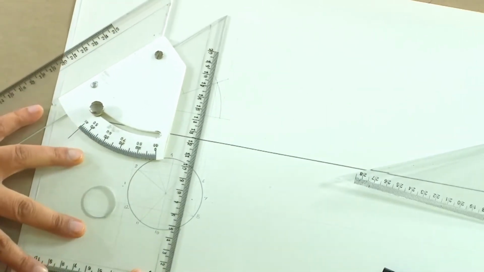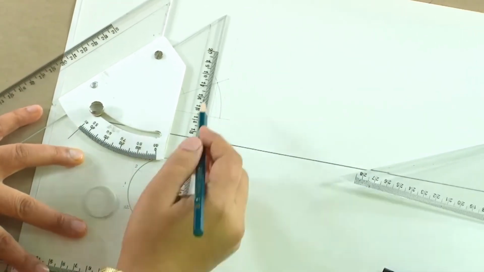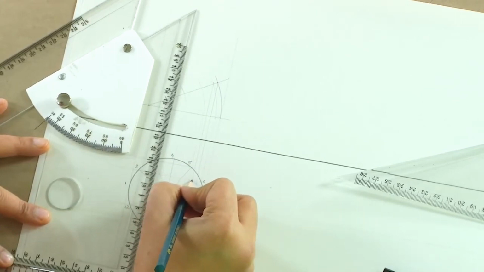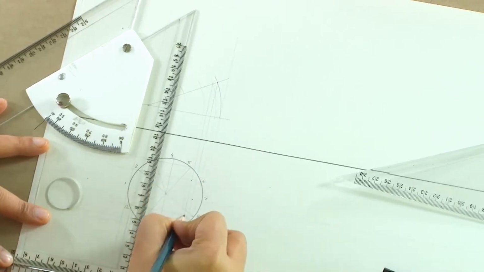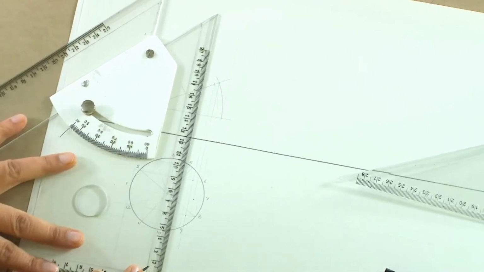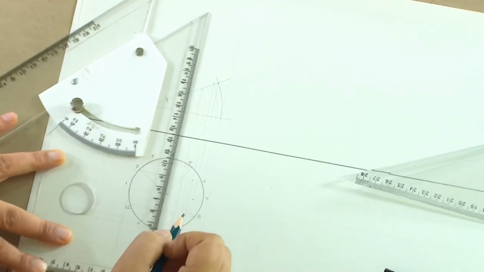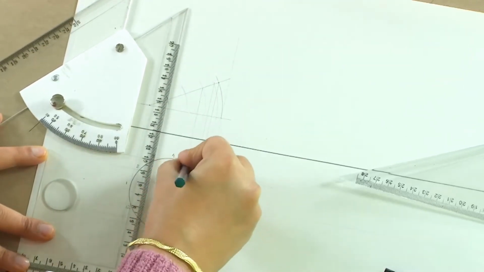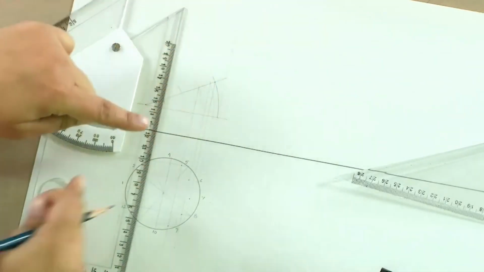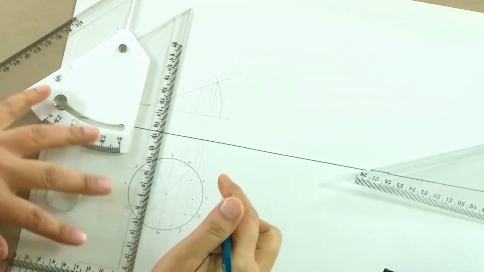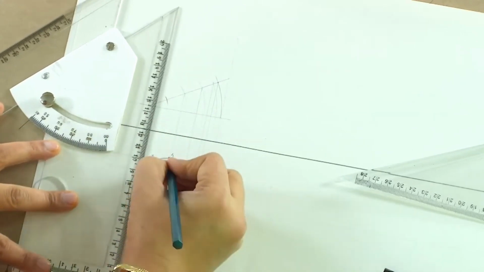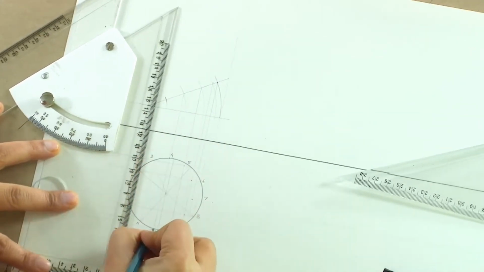Now we get this as the points 6 and 8. We bring it back. So this is the point 6 and this is the point 8. Then we get the points 5 and 9. You just have to remember that the vertical projection and the horizontal projection should match up. Then we have the points 4 and 10.